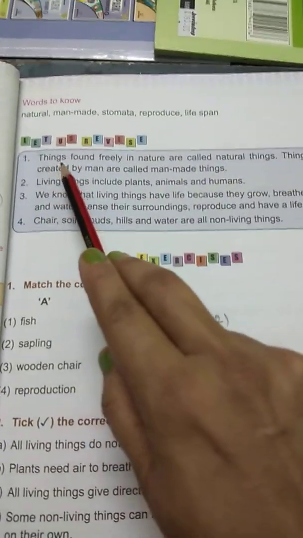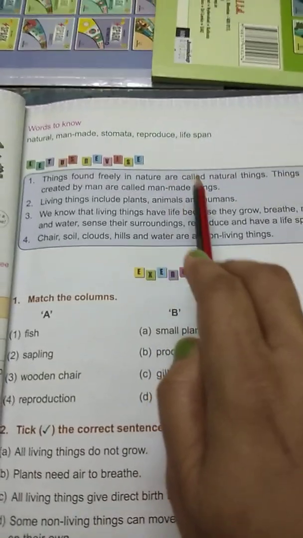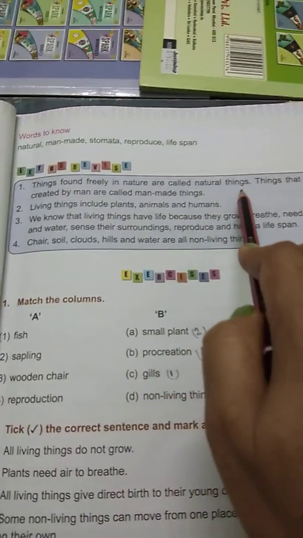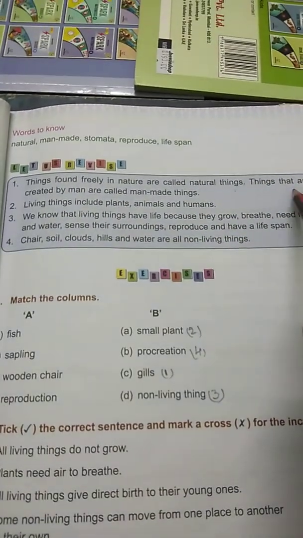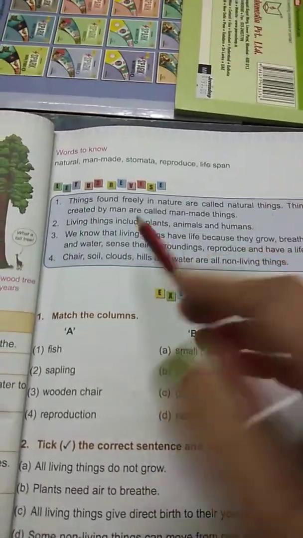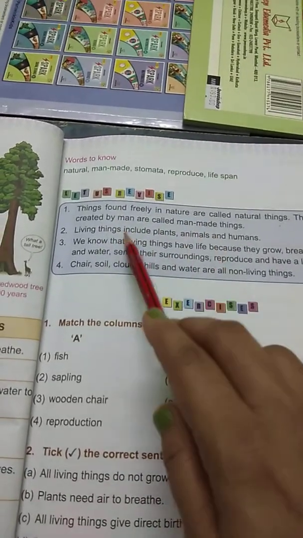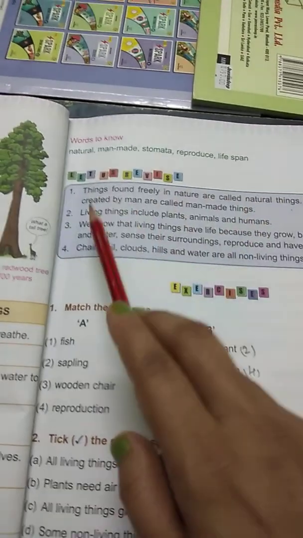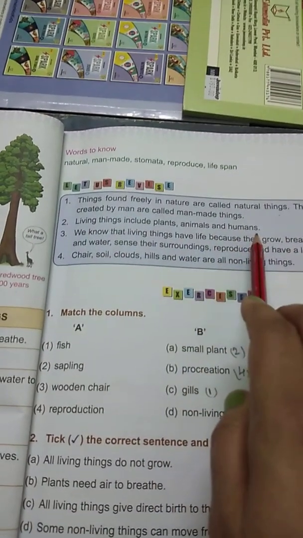Let us revise what we have learned from this lesson. Things found freely in nature are called natural things, for example, water and mountain. Things that are created by man are called man-made things. A cycle or bags, anything prepared by man, are called man-made things. Living things include plants, animals and humans.